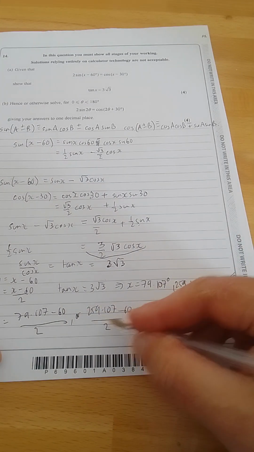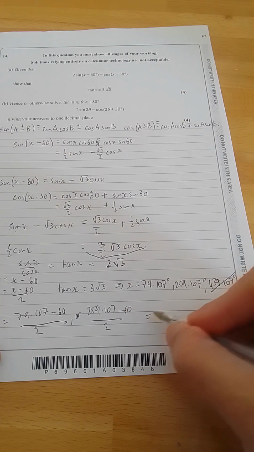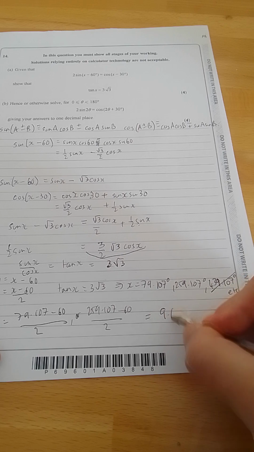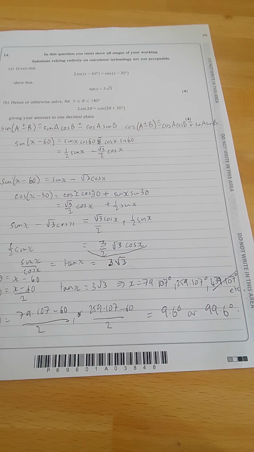So the answers that work are these first two, and once you put them in and round to one decimal place, you get 9.6 degrees or 99.6 degrees. And that completes question 14.